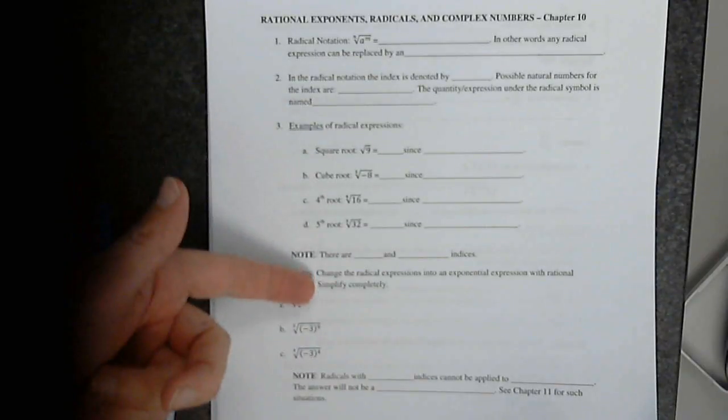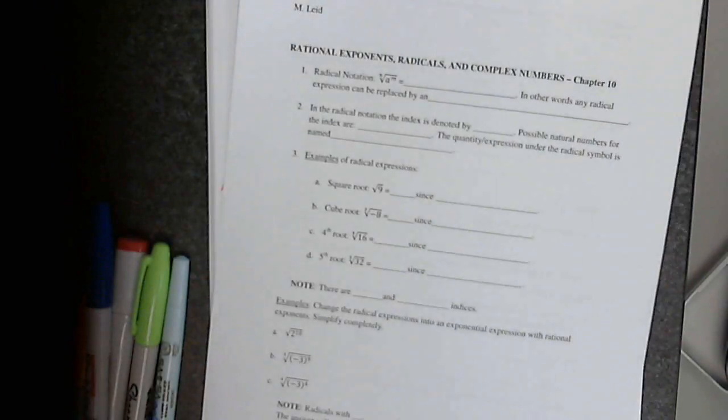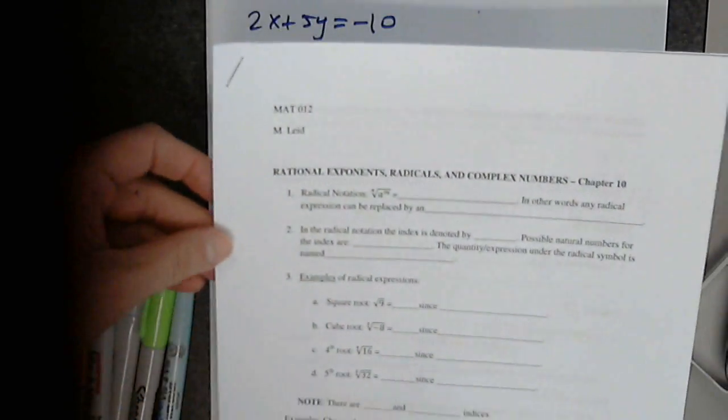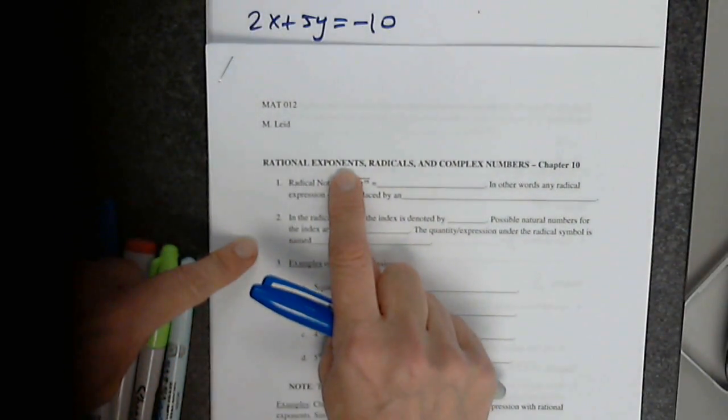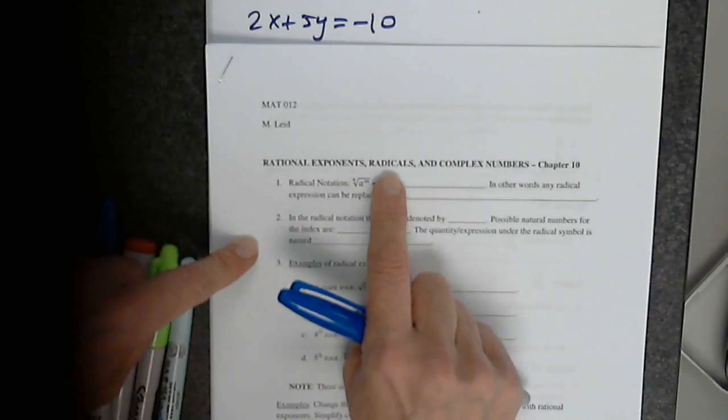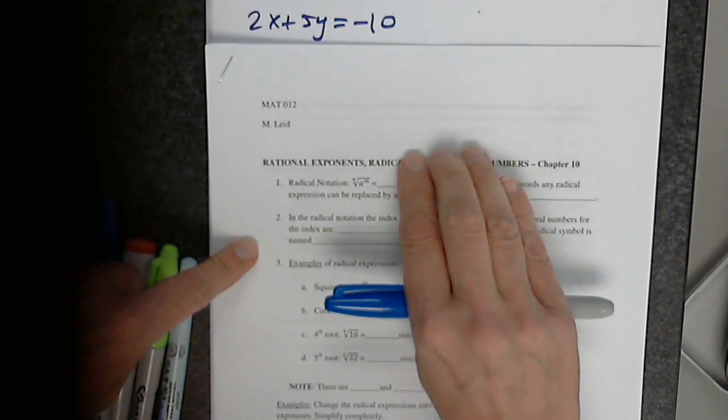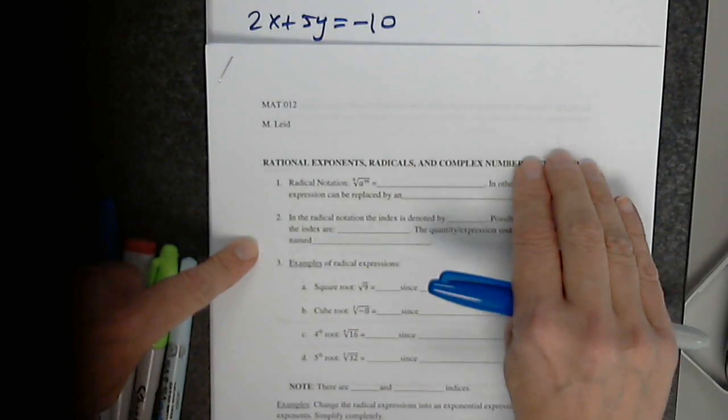So as you see, a lot of things that we have to identify, a lot of examples. The idea is that we complete this handout and then we go back to the book and do more problems from each section. Okay. So rational exponents, radicals, and this is later. I don't want to even talk about it now.